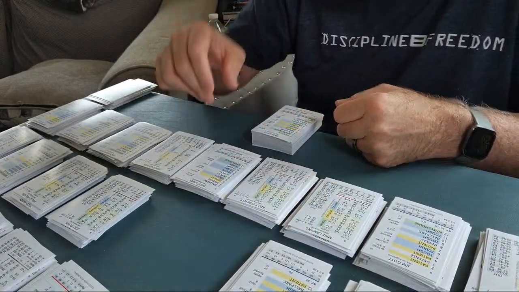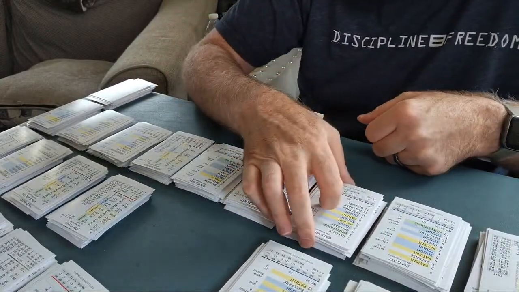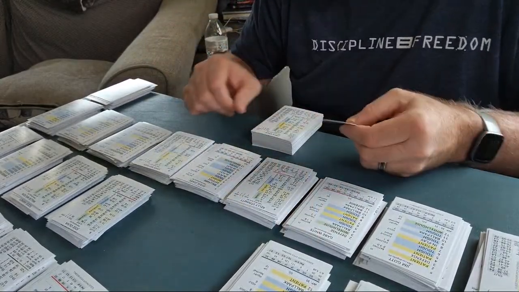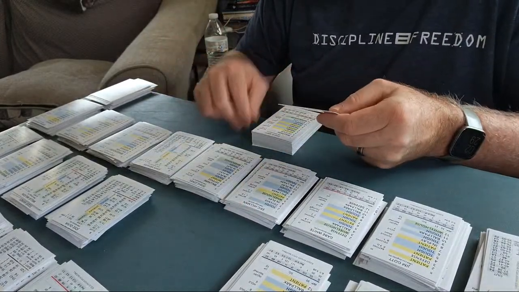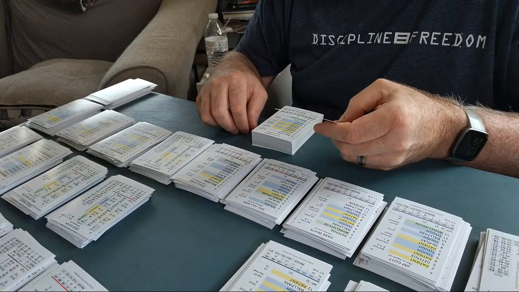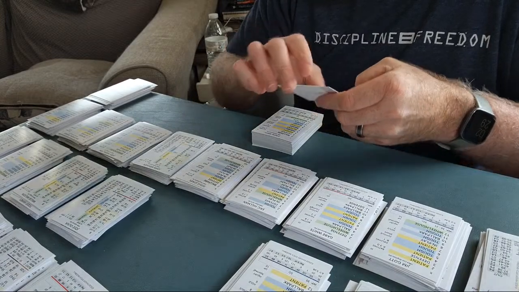Just learn how to throw a good knuckleball, and then spot your fastball, preferably down and off the plate, just to keep them guessing. Here's Kruk, 335 versus righties. That's pretty good for the Phillies.